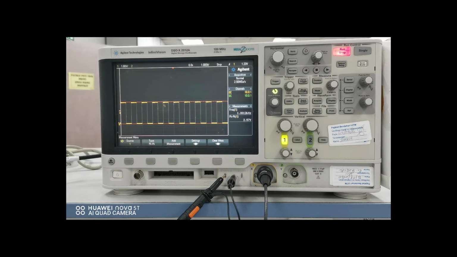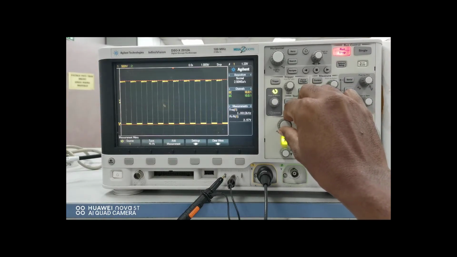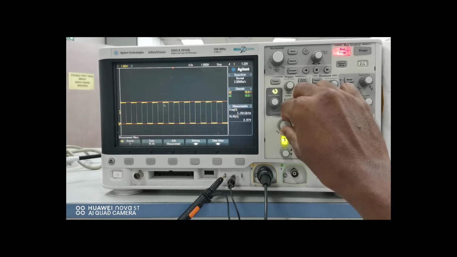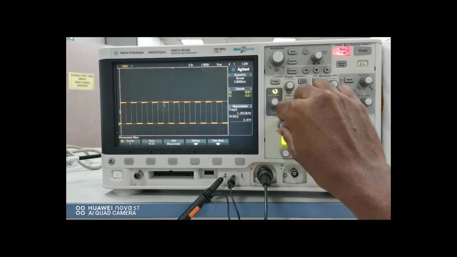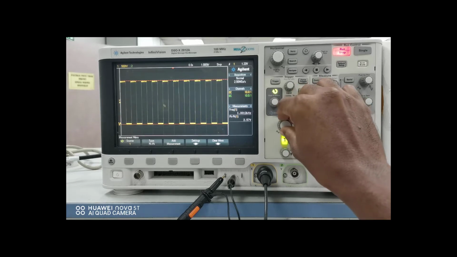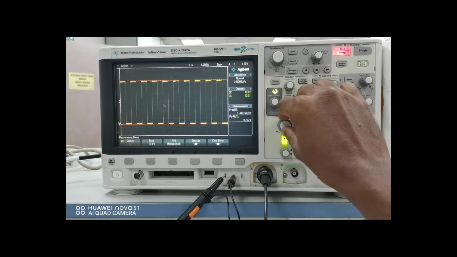The second knob is the vertical knob. The function of this vertical knob is to move the signal in the Y direction. As you see here, our signal is getting higher when we turn the knob clockwise.